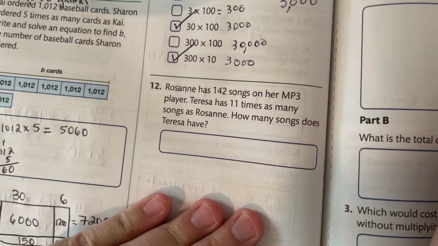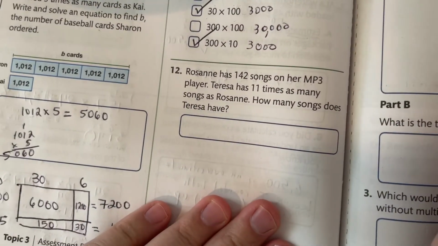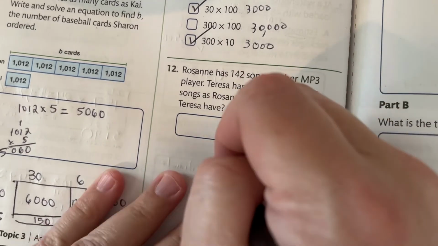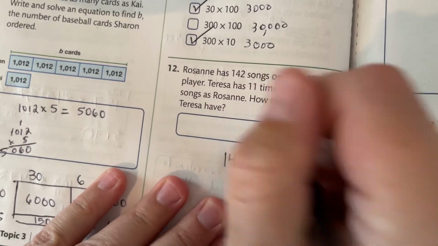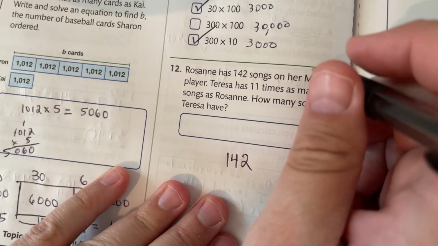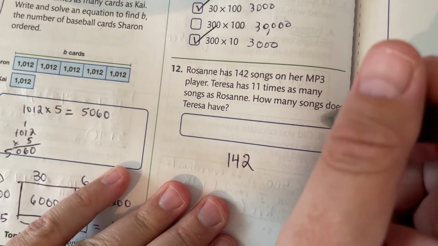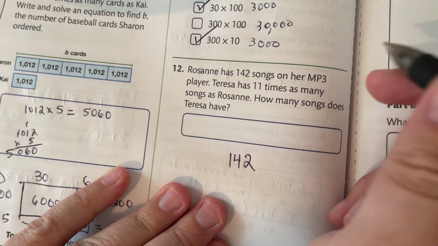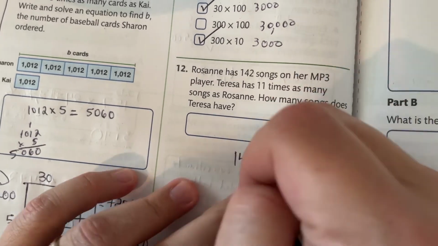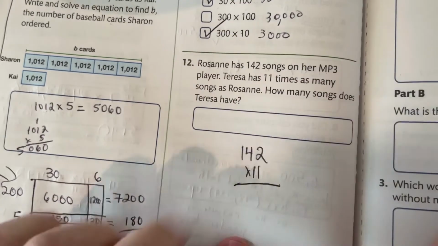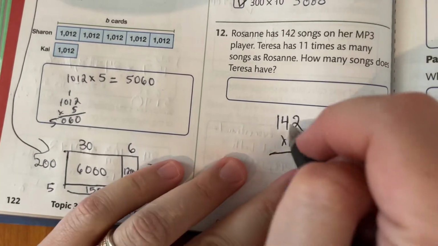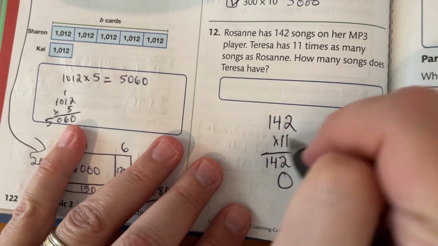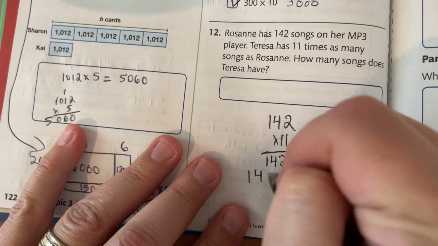Roseanne has 142 songs on her MP3 player. Something like an iPod. Do they even have iPods anymore? 142 songs on an MP3 player. Teresa has 11 times as many songs as Roseanne. Show off. How many songs does Teresa have? Well, we got to multiply to find. Oh, this is going to be so fast. 1 times everything on top is 142. Big fat 0. And 1 times 142 is still 142.